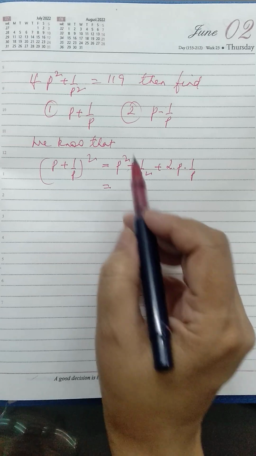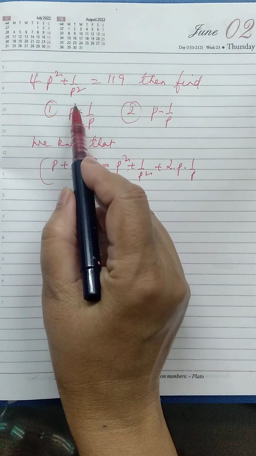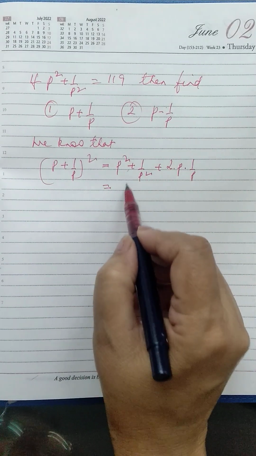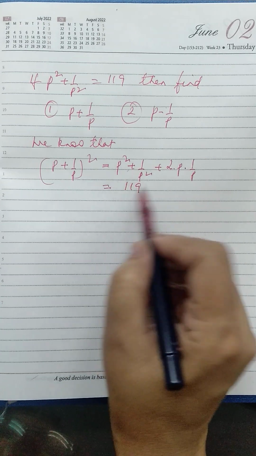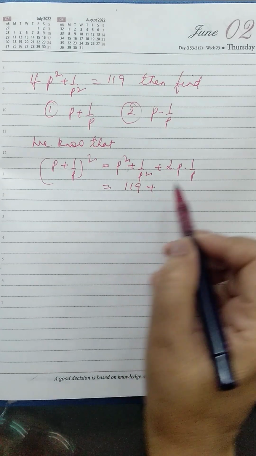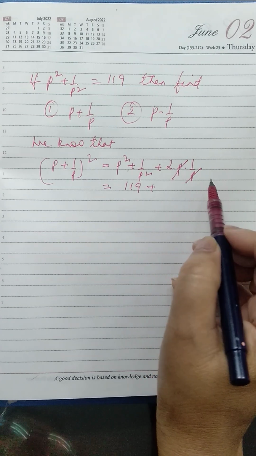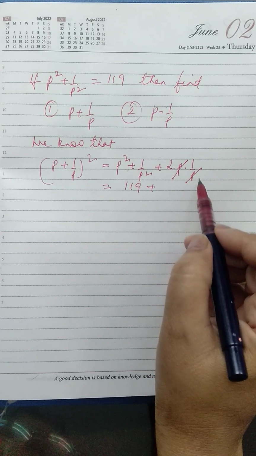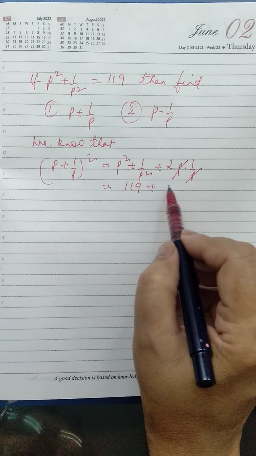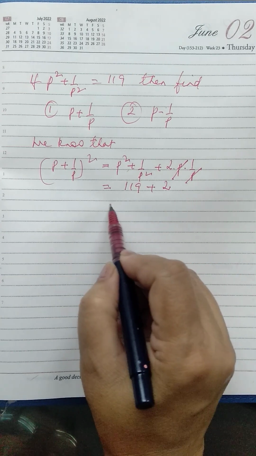Next, we put the value of p square plus 1 upon p square as 119 here for this entire thing, and here we get to see that p and p get cancelled as this 1 by p is a reciprocal of p. So we are left with 2.